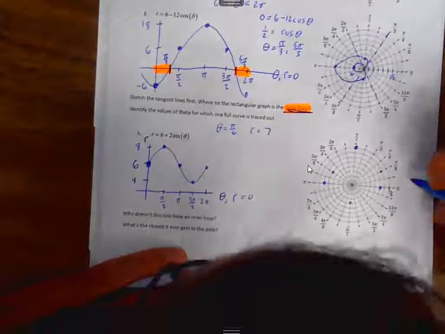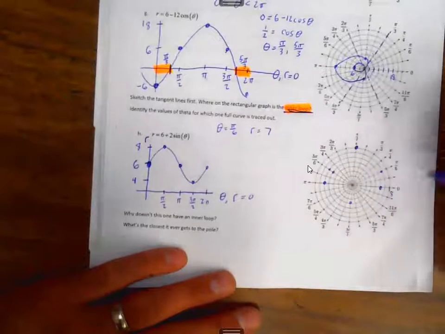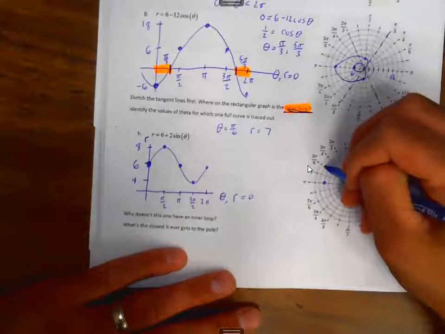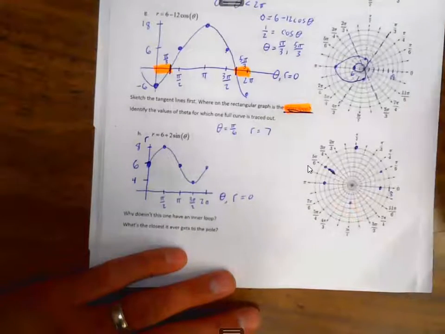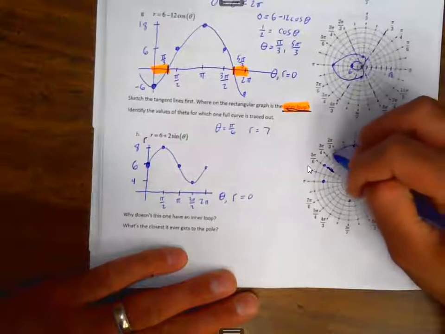There you go. What am I doing? 6. That should be 7. So it'd be right there. Never mind. So now you have a few extra points to round this out.